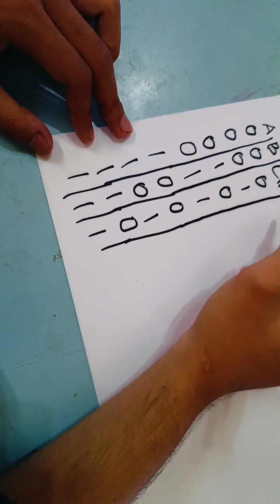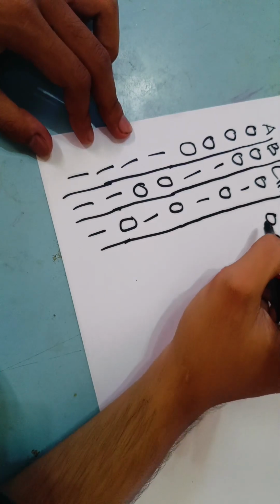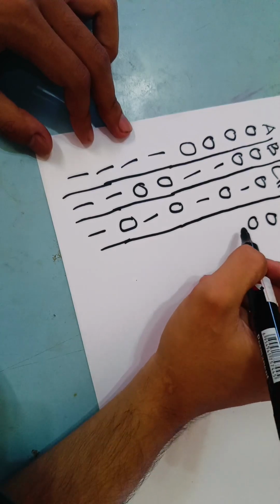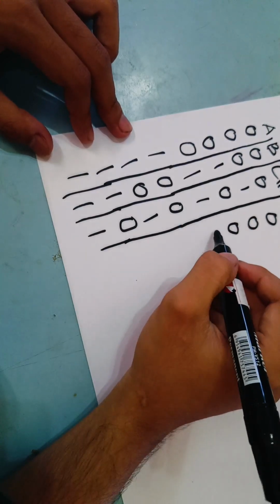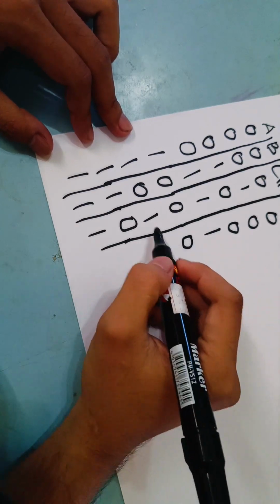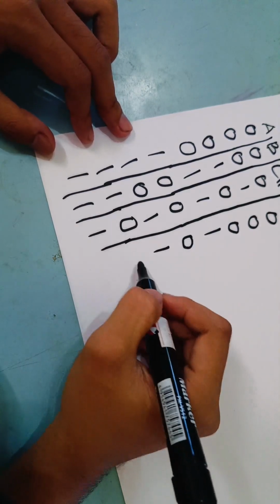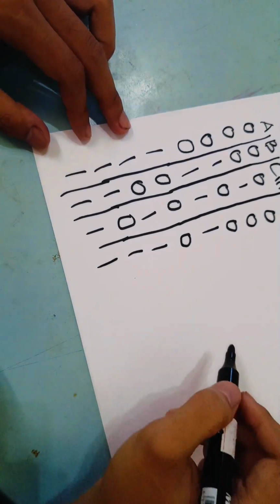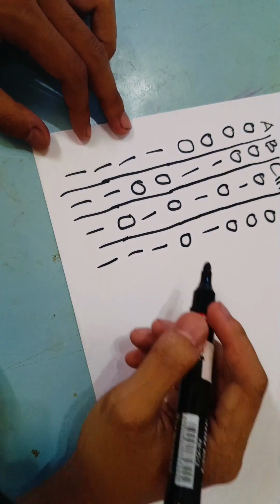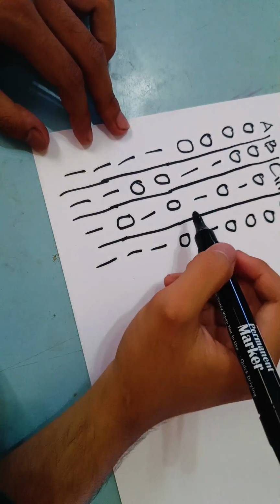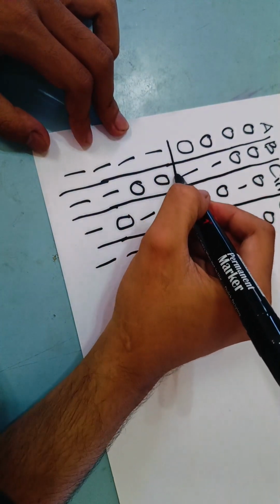This 0, 0, 0 will be 0; 0, 0, 1 will be 0; 0, 1, 0 will be 0; 0, 1, 1 will be 1; 1, 0, 0 will be 0; 1, 0, 1 will be 1; 1, 1, 0 will be 1; 1, 1, 1 will be 1. And then let's split this table into two parts. We'll split here.